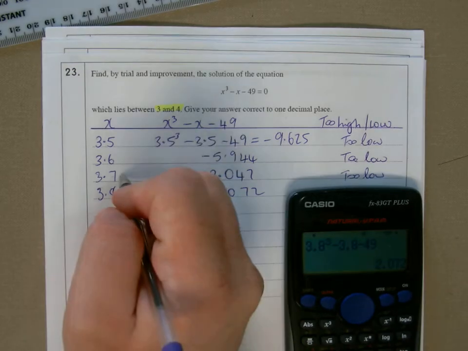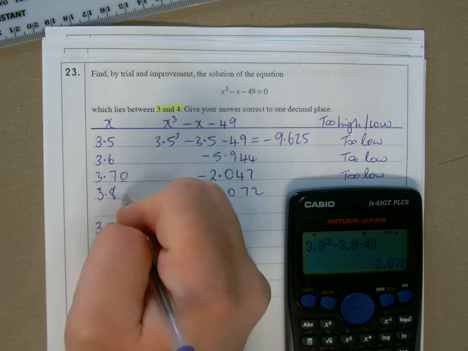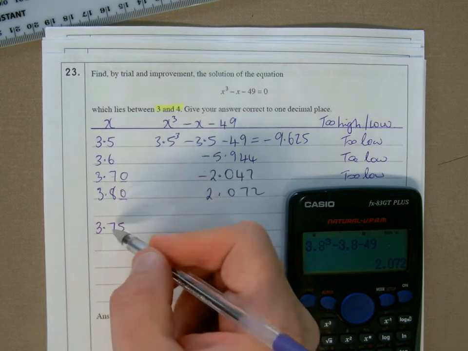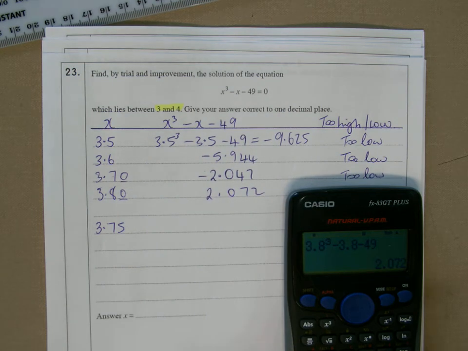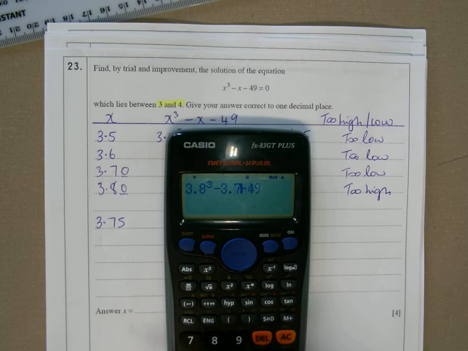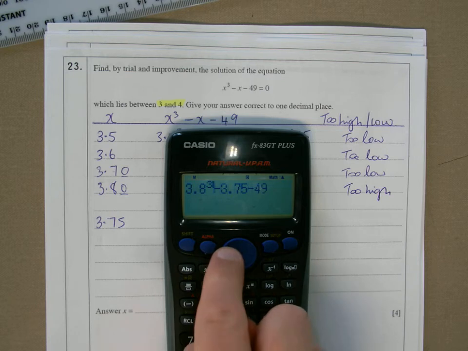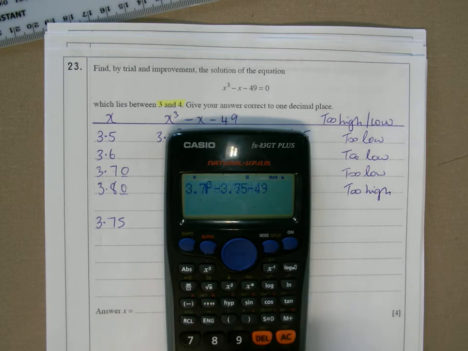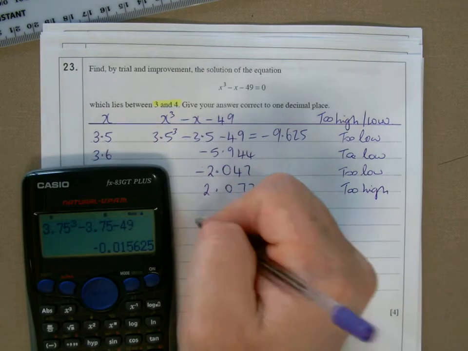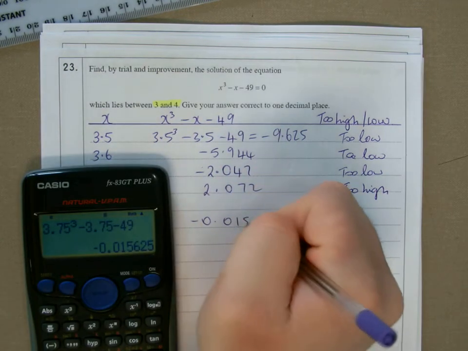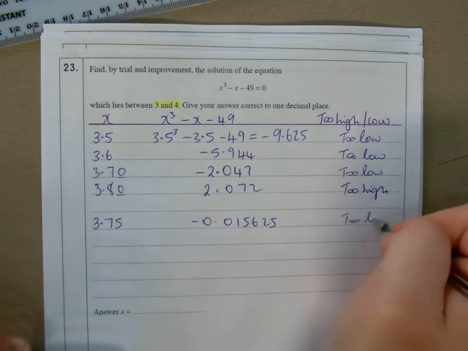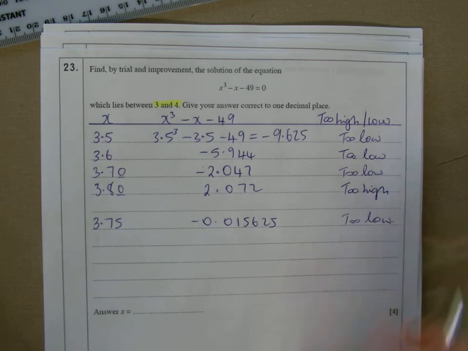You can think of that if you want as 70 and 80. So halfway between 70 and 80 is 75, if that's easier. So then if we go back, change this to 7.5, we get our answer to be minus 0.015625. Now it's come out as a minus, which means it's too low. We want it to be 0, it's too low.